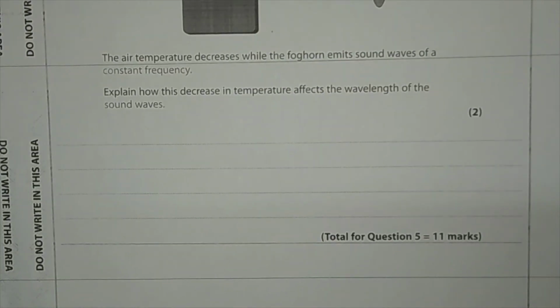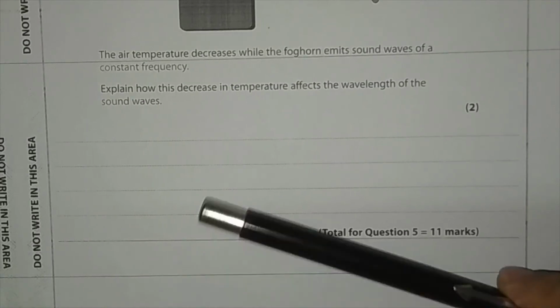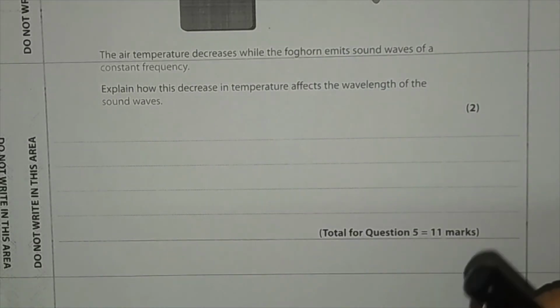Okay, pardon, there's a little glue stuck on my table. Okay. So whenever the temperature is higher, the air particles all around us are moving at a higher speed, so they can transfer information including sound in a faster way. But when the temperature is cold, obviously the particles will be moving a bit slower, so the transfer of sound will be a bit slower.